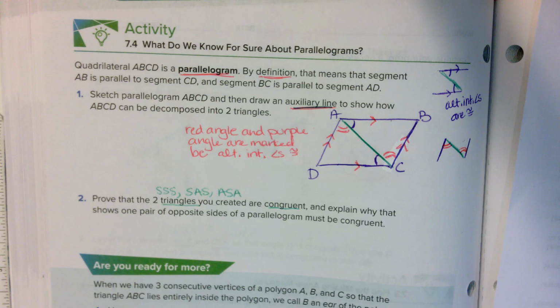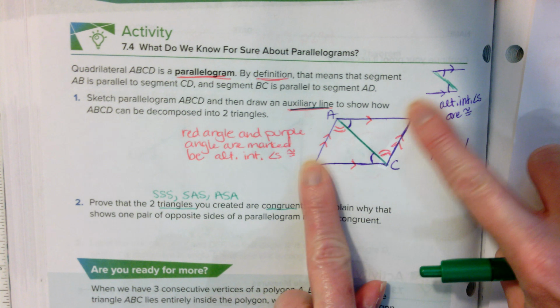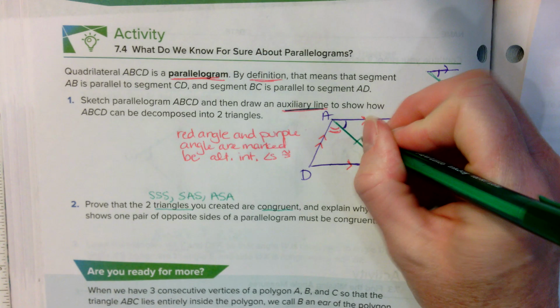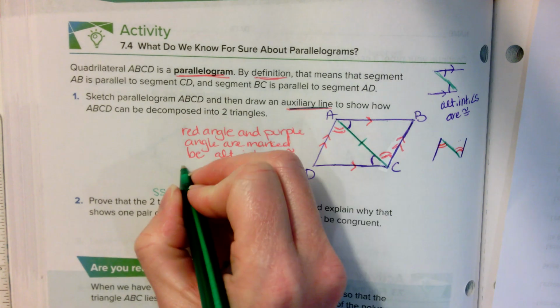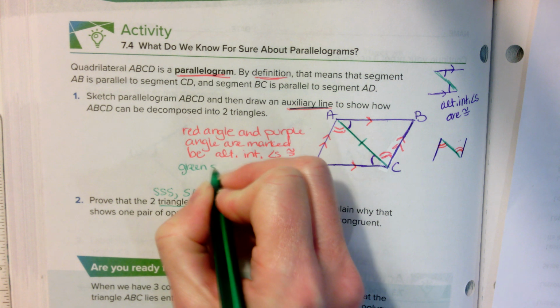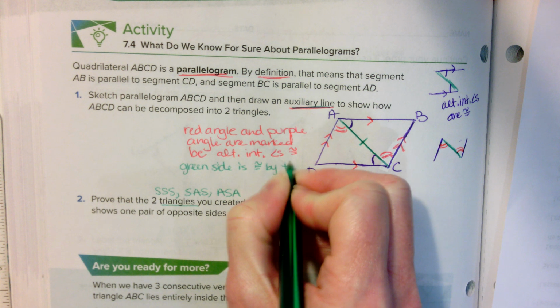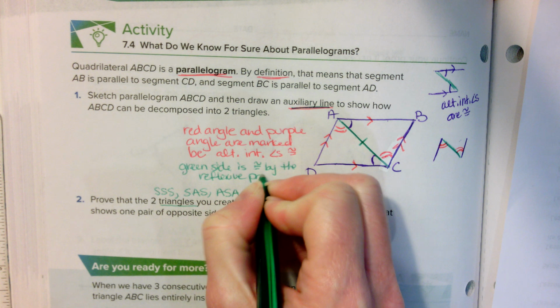And then there's something else we haven't marked here. This is a property we've been working on, but these two triangles share a side. They have a side in common. If I could put my fingers on the paper and press really hard and pull them apart, they both have this green side in them. So the green side is congruent in both triangles by the reflexive property. So these are things that I know as I study this picture.